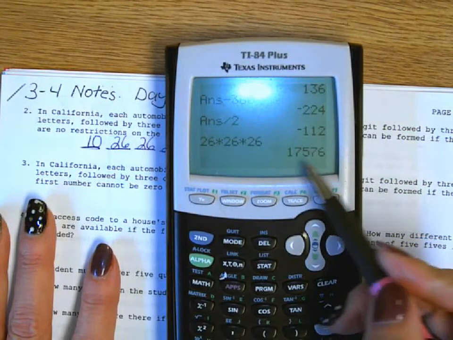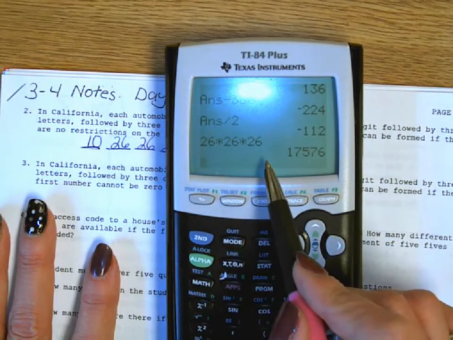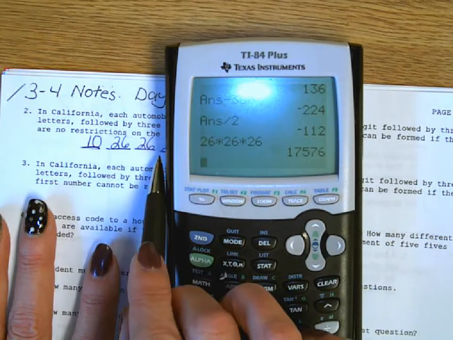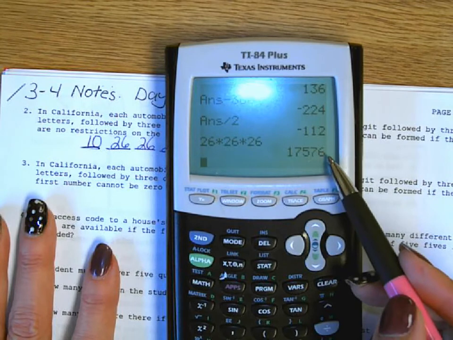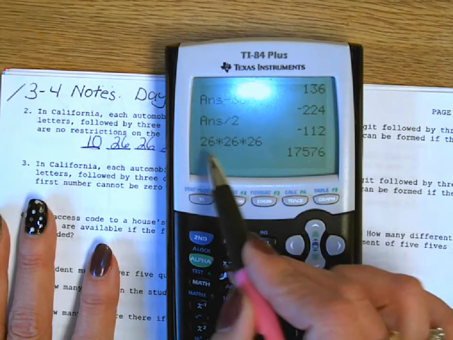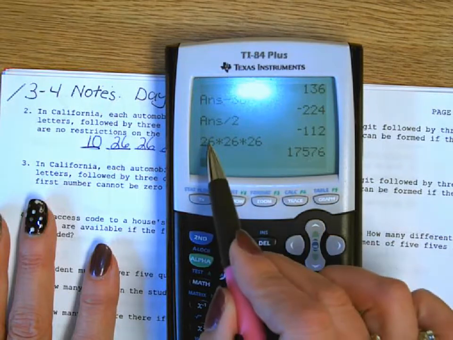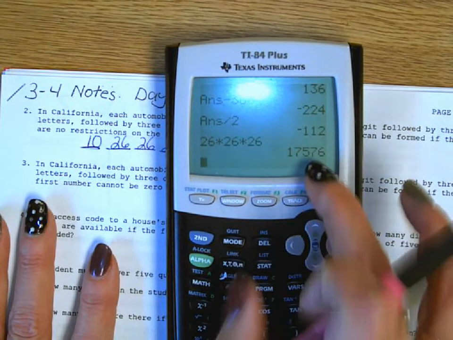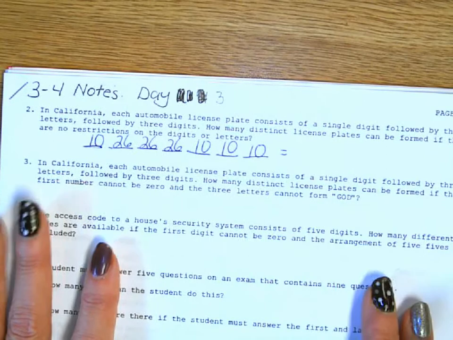Out of the 17,576 different ways there are to line up 3 letters, you cannot have the word God in there, so we're going to be subtracting 1 from that total. So all combinations, or I should say all orders, are good except for the one that spells out God, and we've got to subtract off that 1 from that part of our tree.